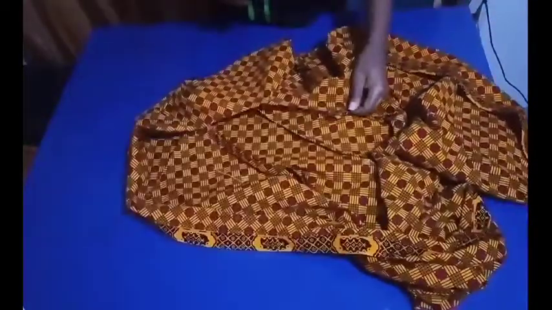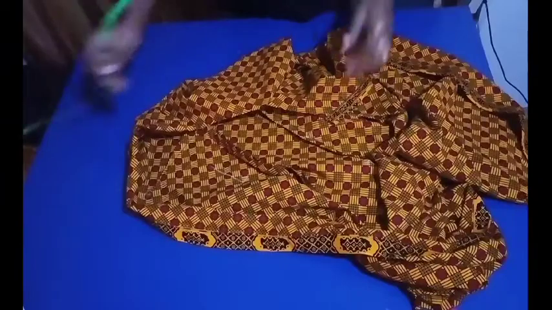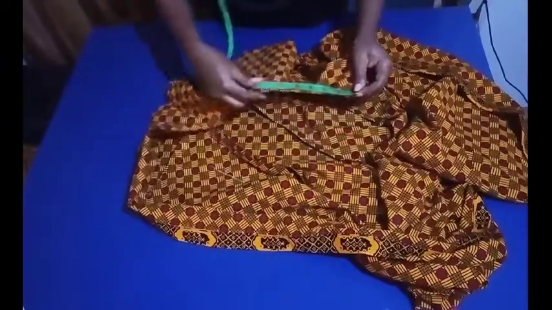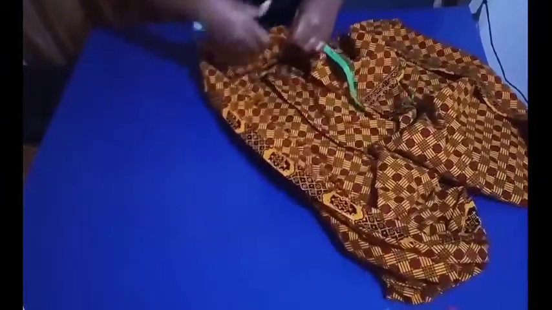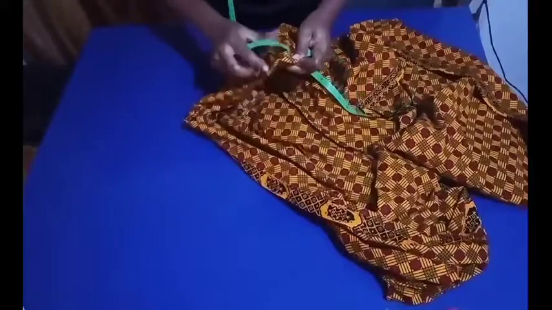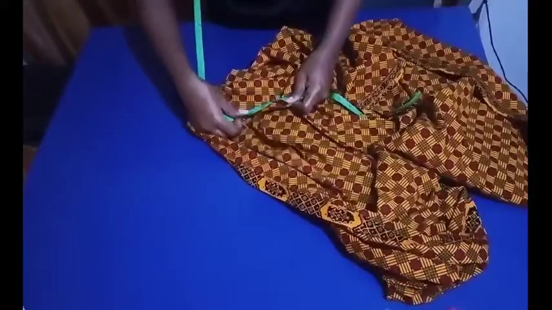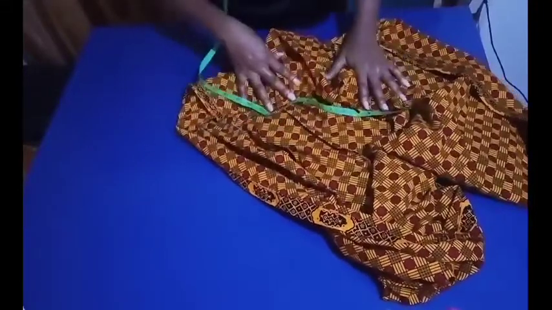So I'm going to measure it, then I'll use the measurement to draft my collar. I'm going to leave the link down of how to draft the collar because I'm trying to make this video as short as possible. All right.